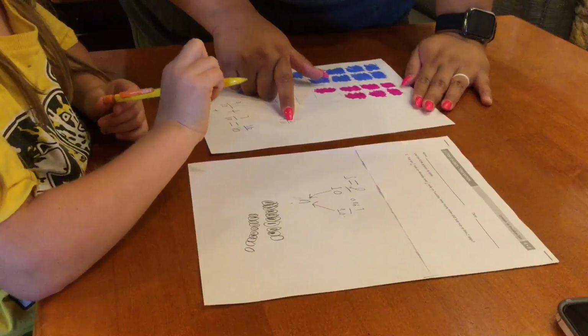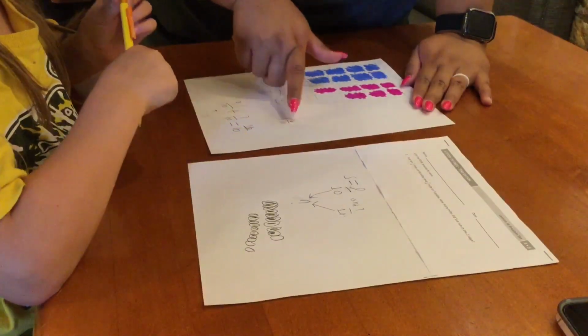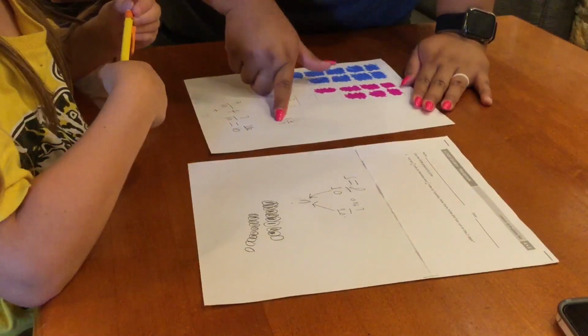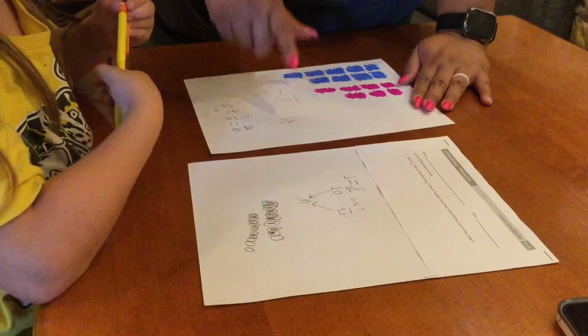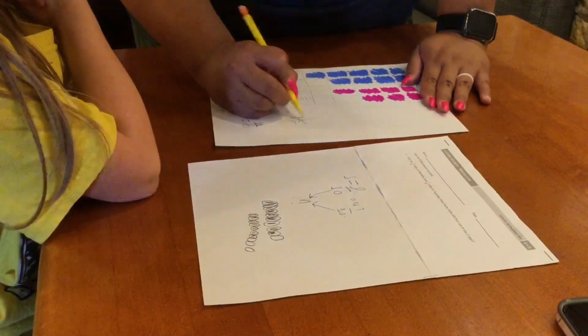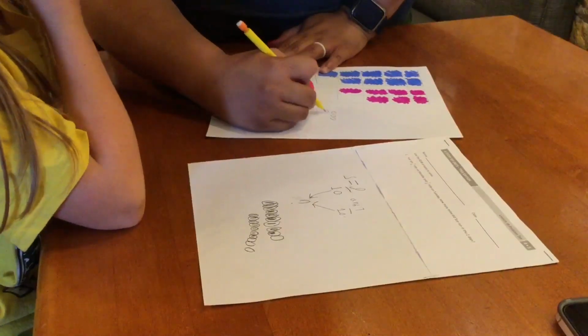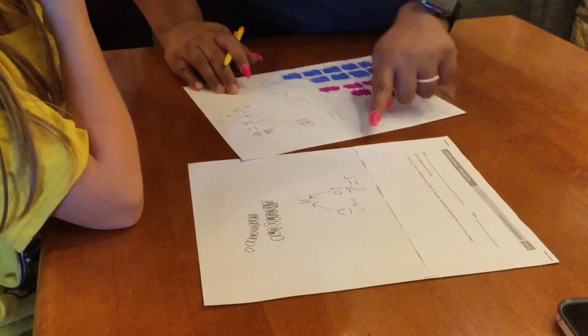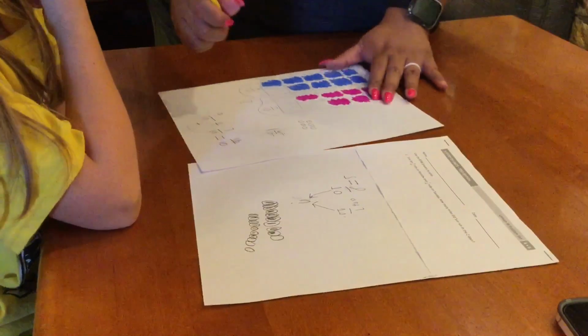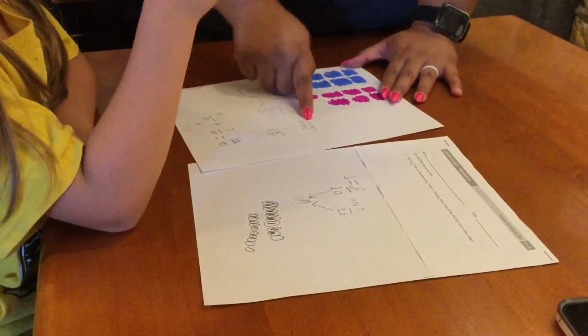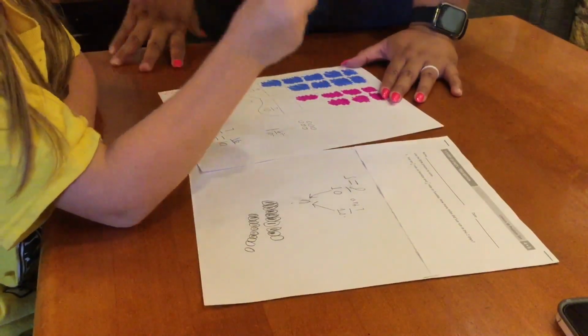We're gonna divide it by 2 each because 6 you can divide by 2 and 10 you can divide by 2. So if you divide 6 by 2, you have 6 circles, and you wanna divide it in half. Show me what half of 6 is, because you're gonna divide it in 2.